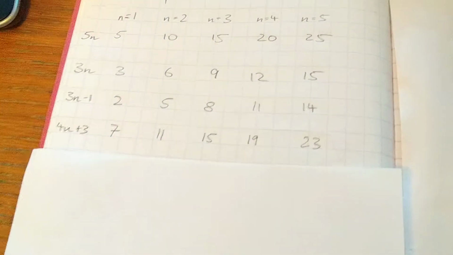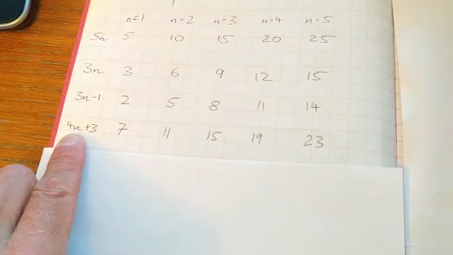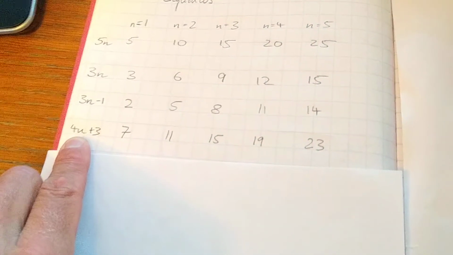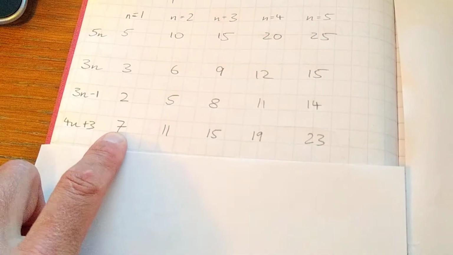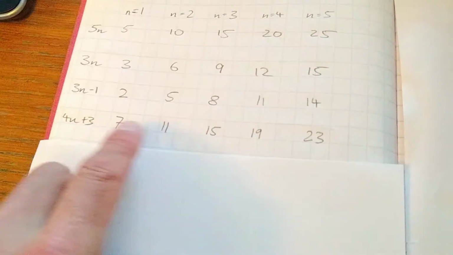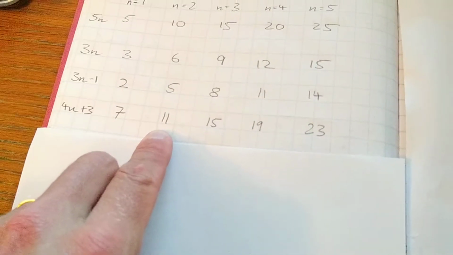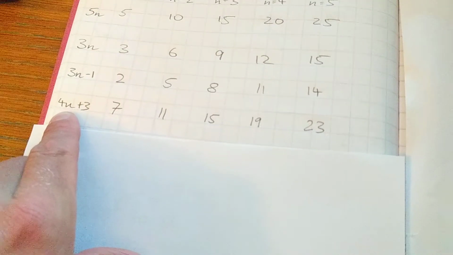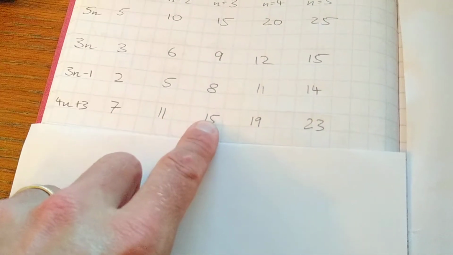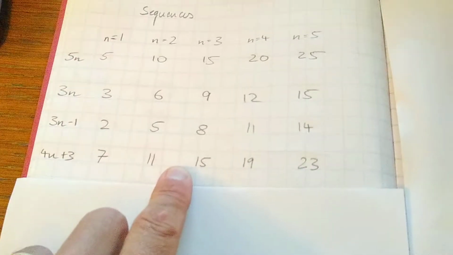And equally here, look at these. The 4 times table goes 4 plus 3 is 7. Second number in the 4 times table, 8 plus 3 is 11. Third number, 4 times 3 is 12, plus another 3 is 15, and so on. That's how these rules for sequences work. Now, that's quite basic here.